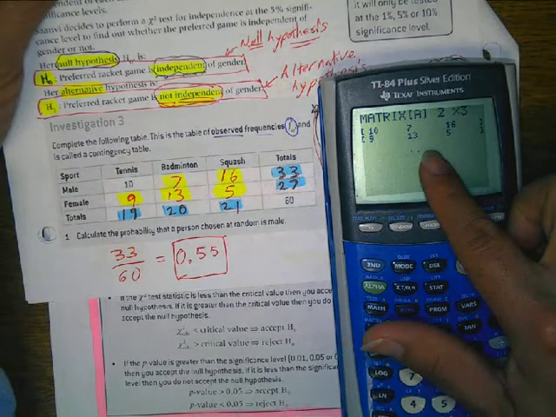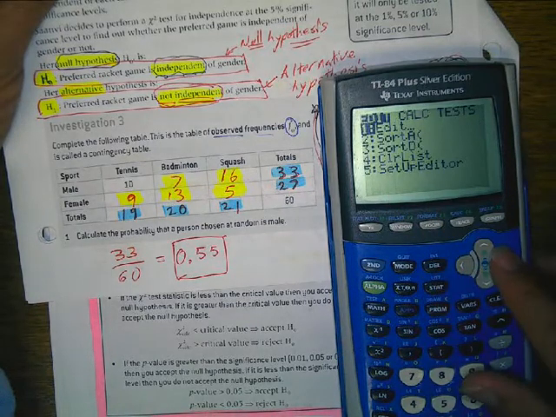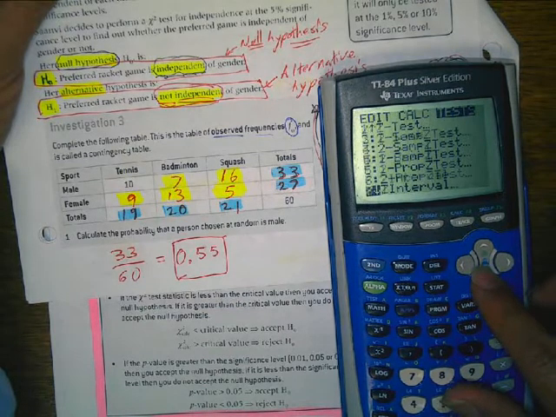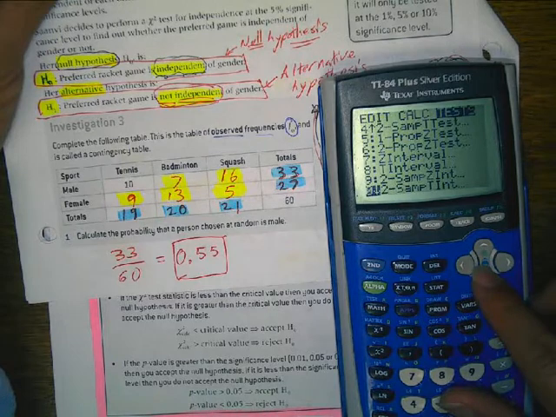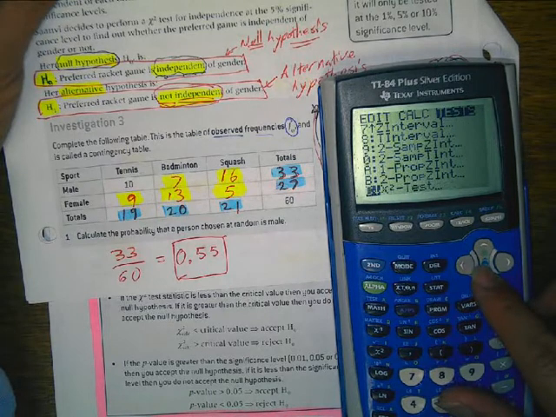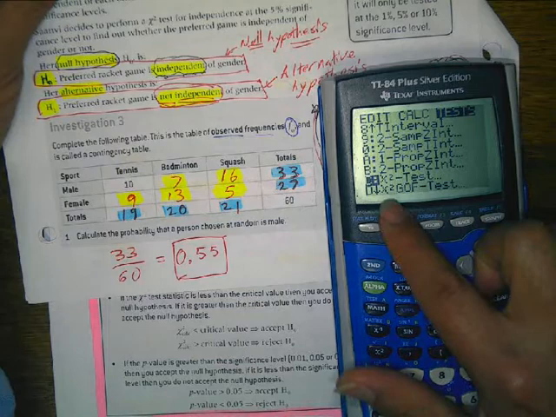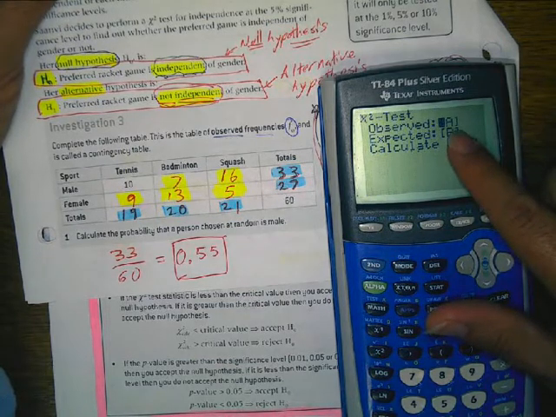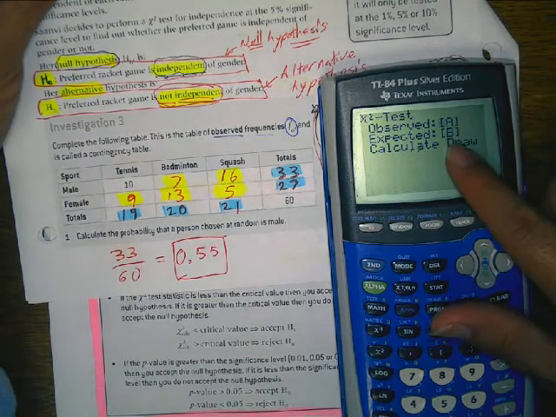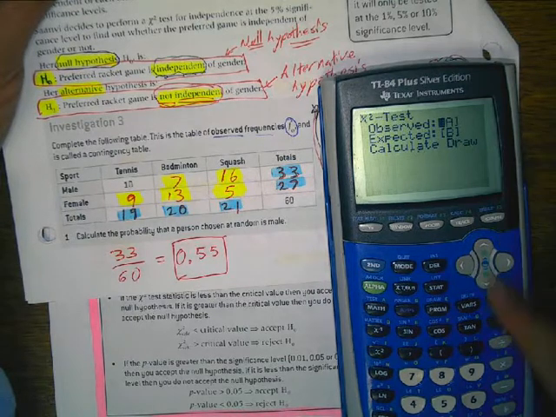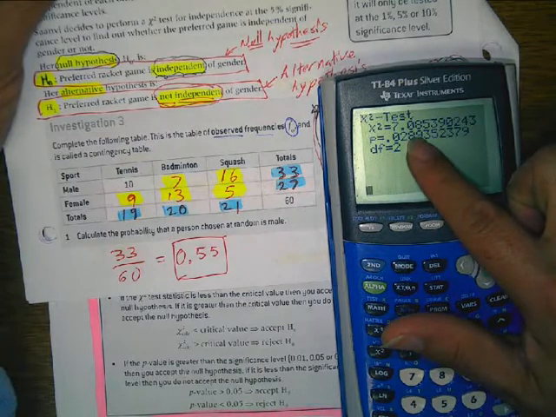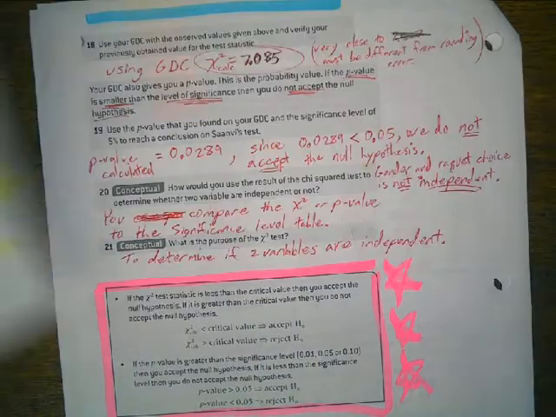Okay. Then I hit stat. I arrow over to tests and I scroll down to chi-squared. Okay, I hit enter. It says that my table is in table A. It's going to calculate the expected value for me if I didn't already do it. So then I go to calculate, I hit enter, and it tells me my chi-squared value is 7.08. Okay, and that's what we wrote here.